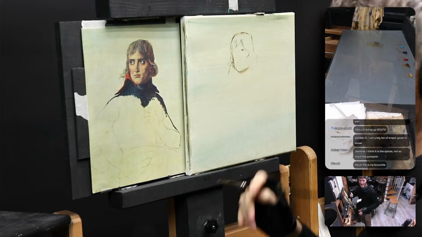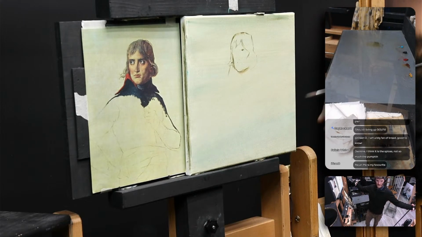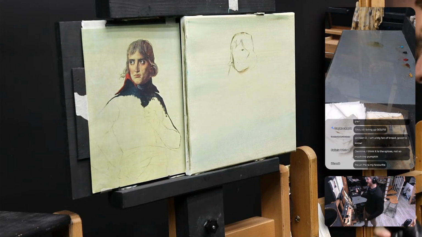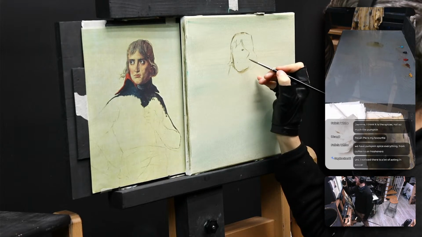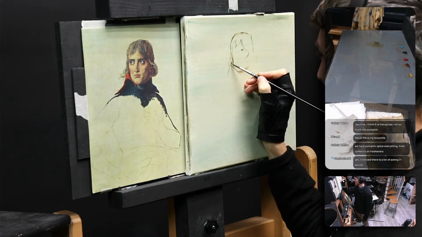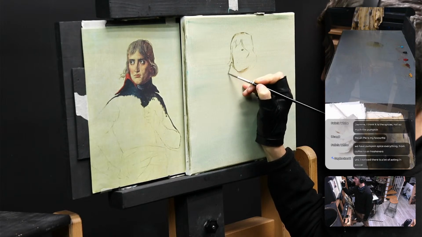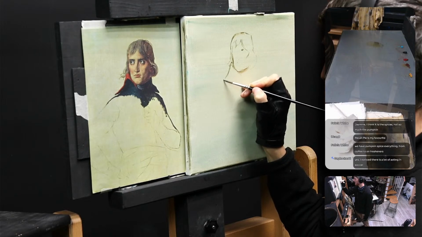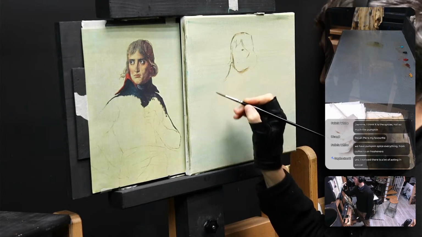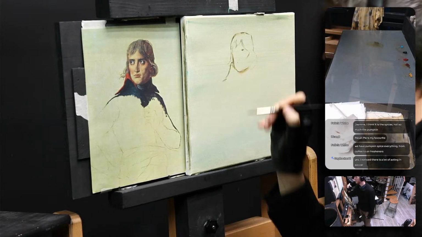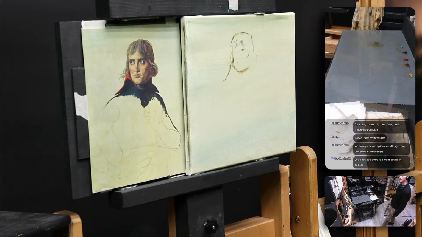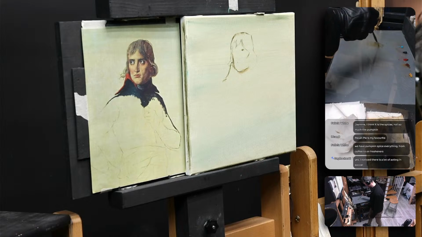So he didn't have the same ego at the time. So it's a more laid back pose. Elegant pose, I think.